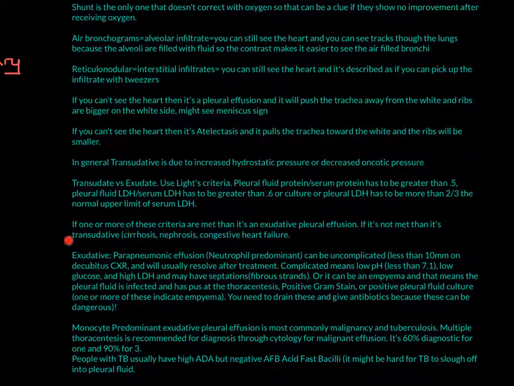So once again, transudative is cirrhosis, nephrosis, or congestive heart failure. These first two would be caused by the decreased oncotic pressure. Congestive heart failure is due to the increased hydrostatic pressure.